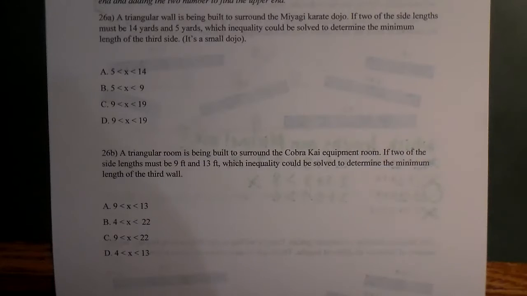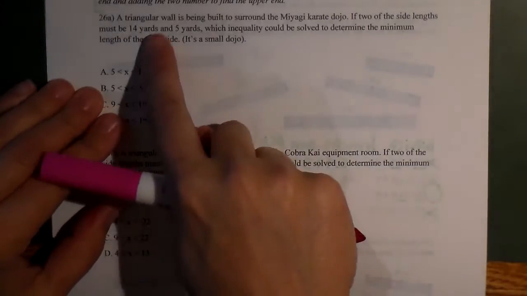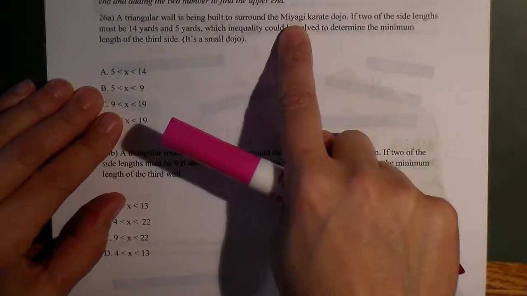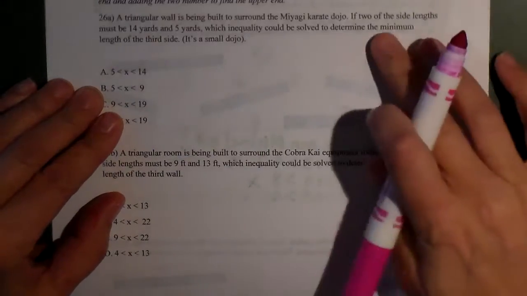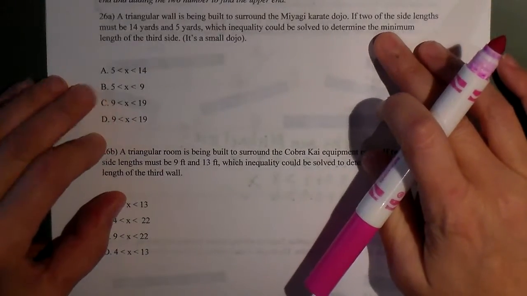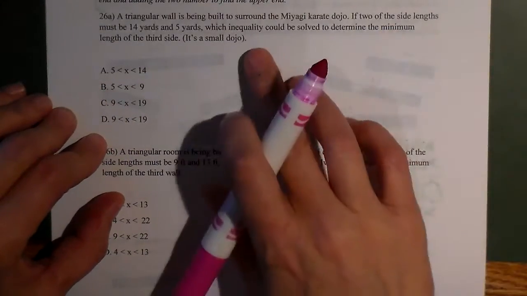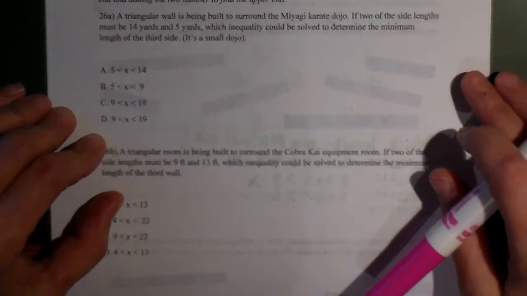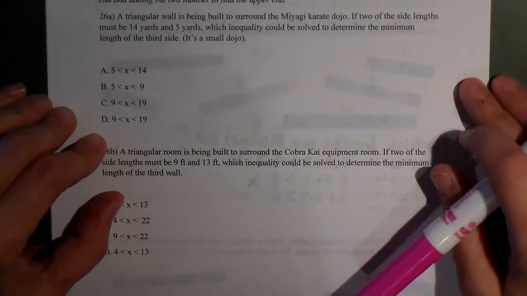So triangle inequality, now we're going to apply it to more of a word problem where you don't have any lengths in front of you, but you have to now calculate a range. So this one says a triangular wall is being built to surround Miyagi Karate Dojo. If two of the side lengths must be 14 and 5 yards, which inequality could be solved to determine the minimum length of the third side?